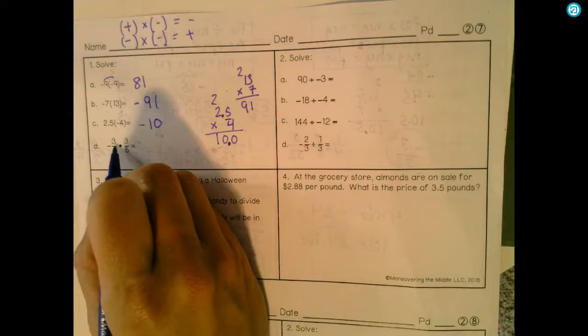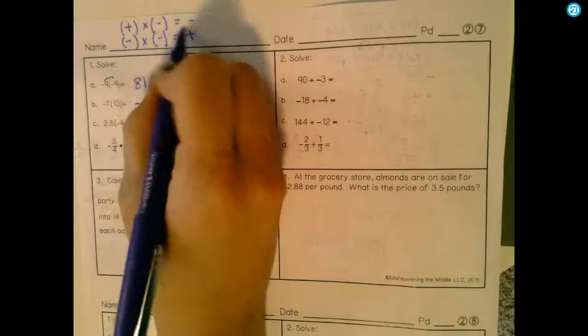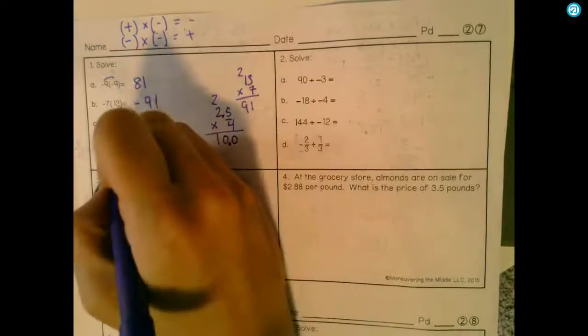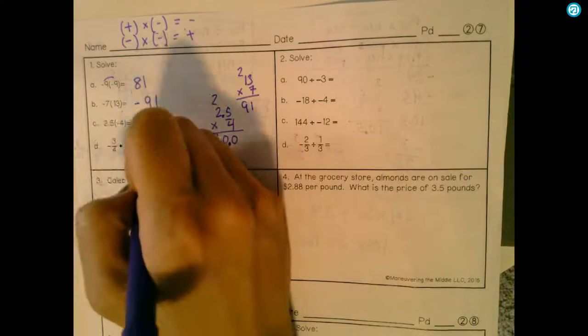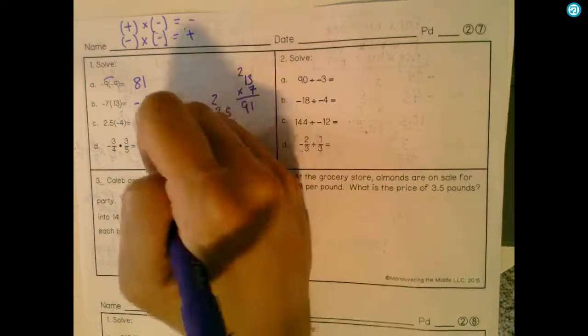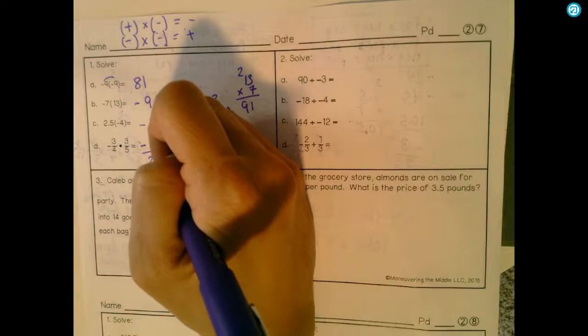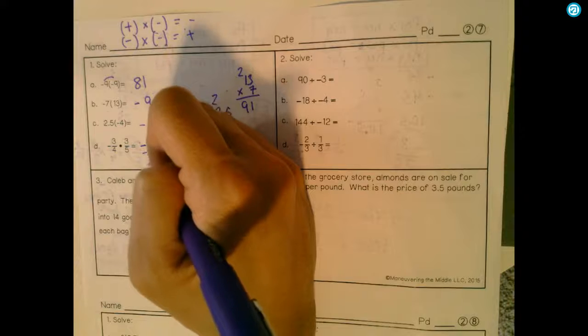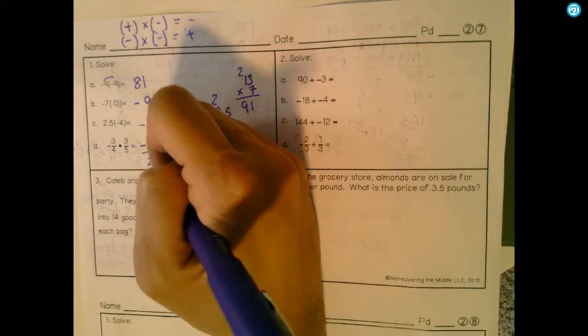And the last one, we've got a fraction times a fraction, a negative times a positive. So my answer will be negative. And I just do 3 times 3 is 9. 4 times 5 is 20. So we get -9/20. I can look at these two numbers and see if I can simplify or reduce. When you think about a 9 and a 20, is there anything that both of these can be equally divided by? I can divide 9 by 3, but that won't work for 20. So no, there's not.